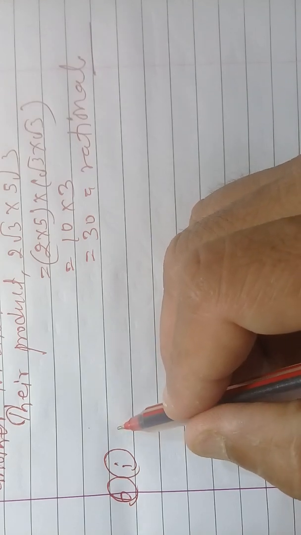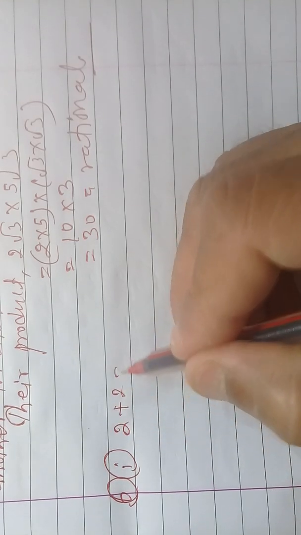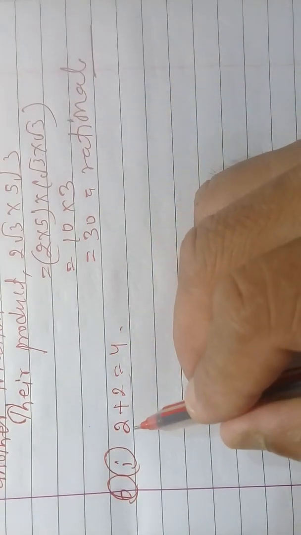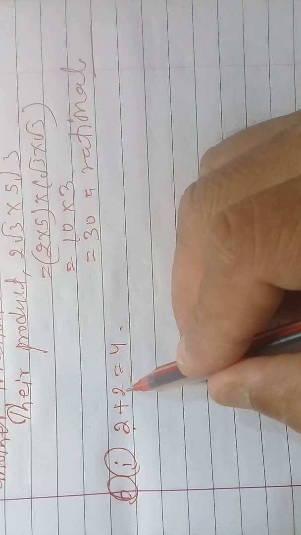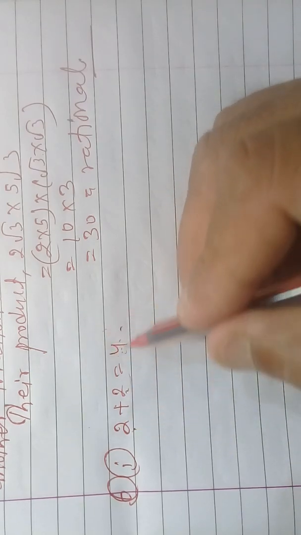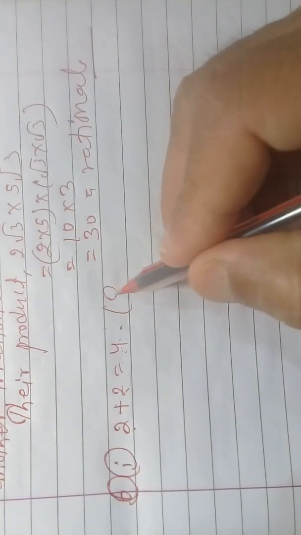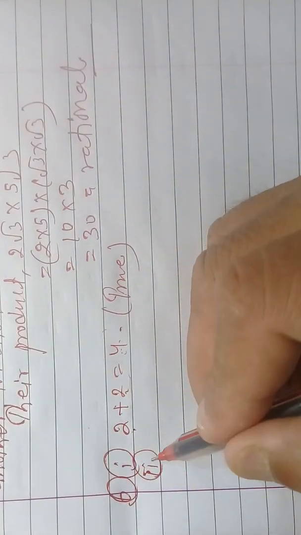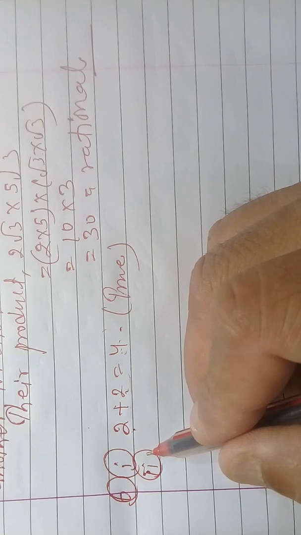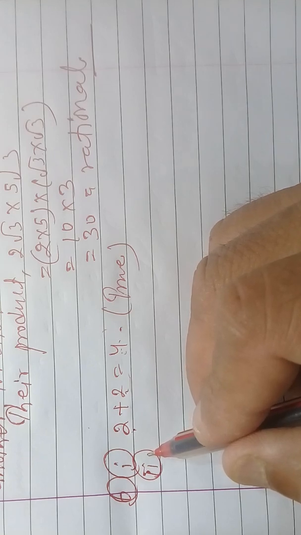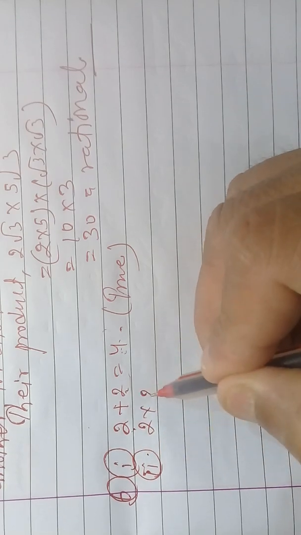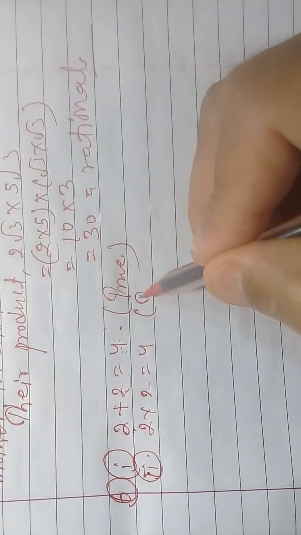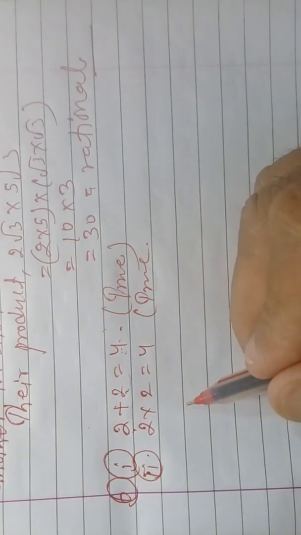Sum of two rationals: 2 plus 2 is equal to 4. 2 is rational and also 2 is rational, their sum is 4, and 4 is also rational. First, true. Second, the product of two rationals is always rational. 2 into 2 is 4. True.